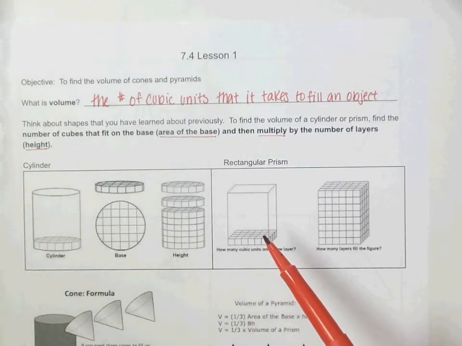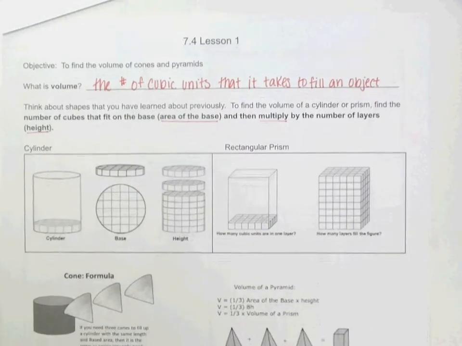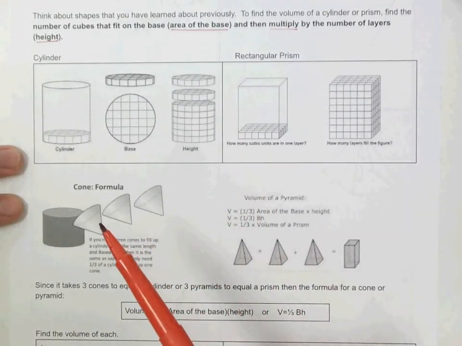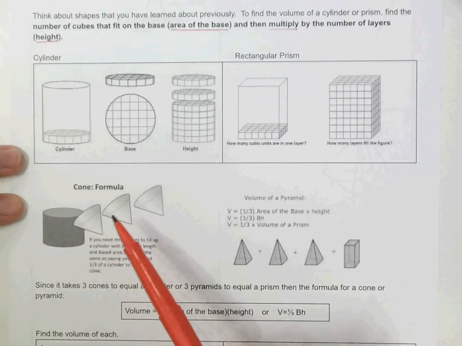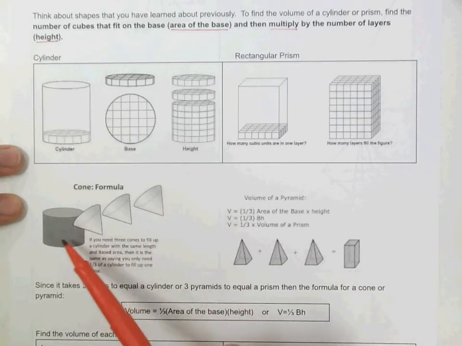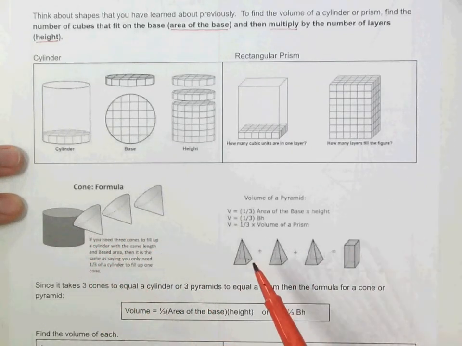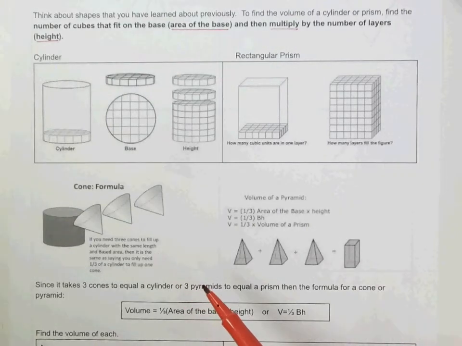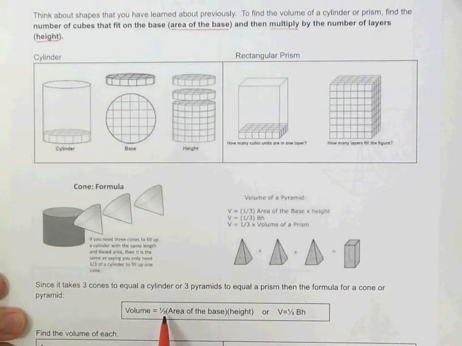So what we're going to be doing today is very similar. So we're going to be looking at cones and pyramids. Now, a cone is a third of a cylinder, meaning that it takes 3 cones to equal 1 cylinder. Okay, and the same thing with pyramids. It takes 3 pyramids to equal 1 rectangular prism. So since it takes 3 of each of these, what we're going to do for our formula is actually to do 1/3 times the area of the base times the height.